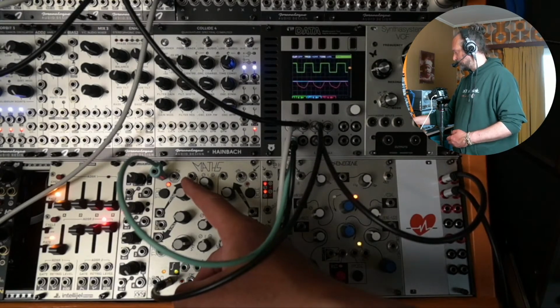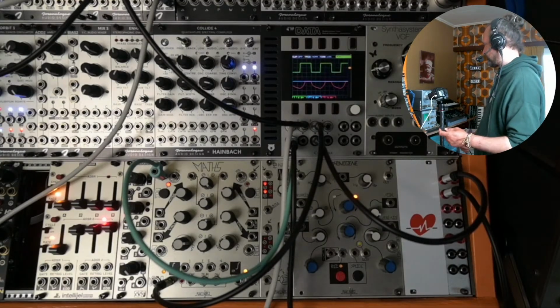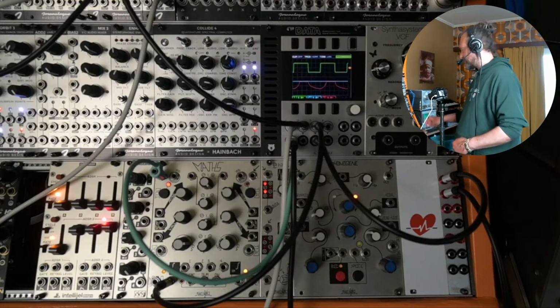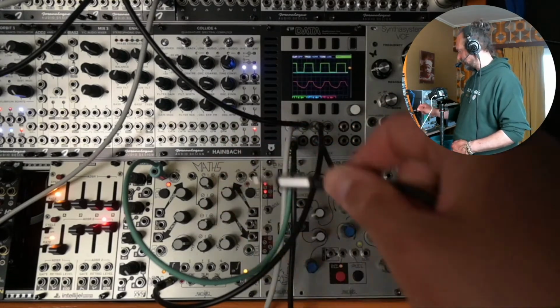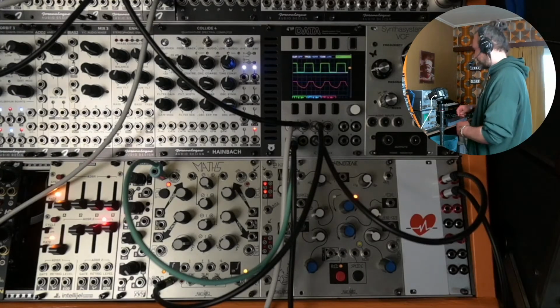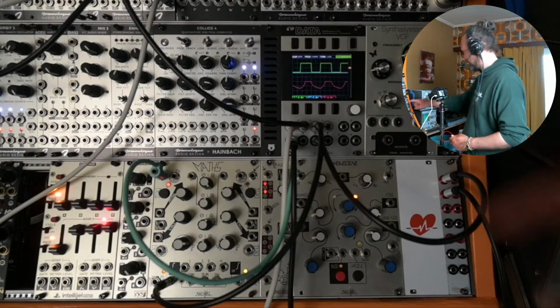So what we want to do is modulate our decay and attack parameters with the LFO. You could look at it as if it was a gate.